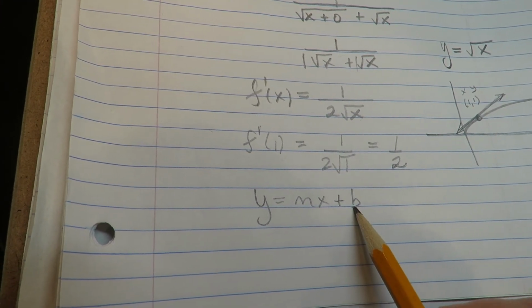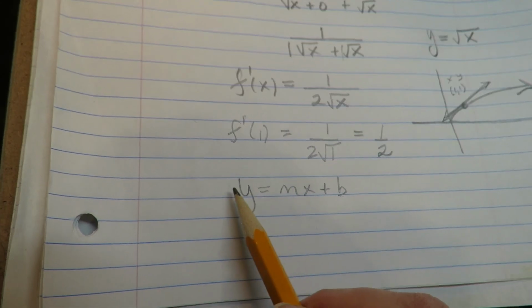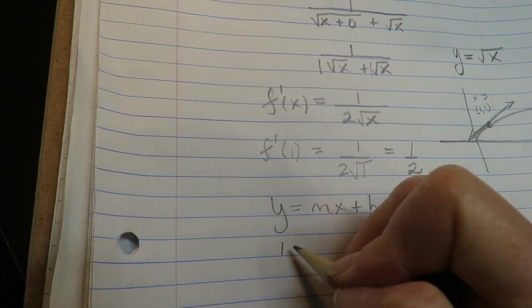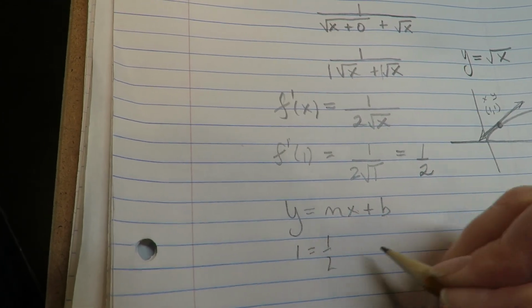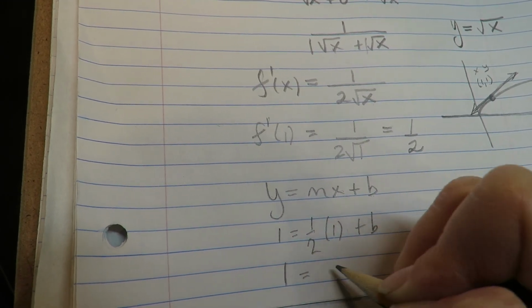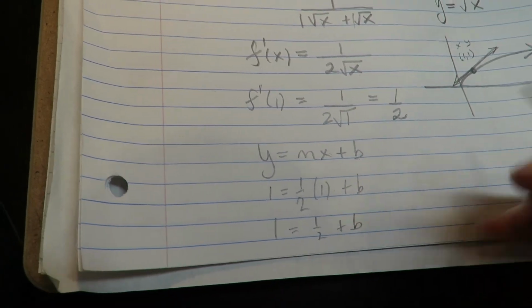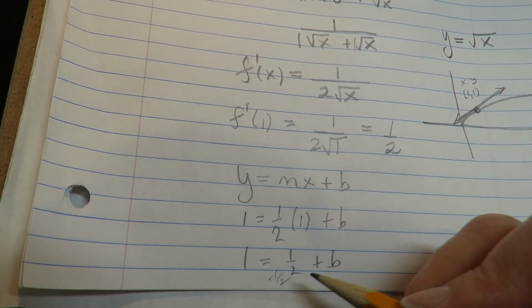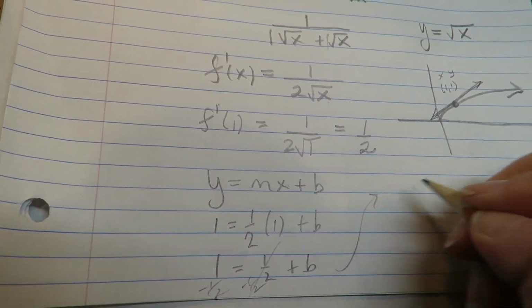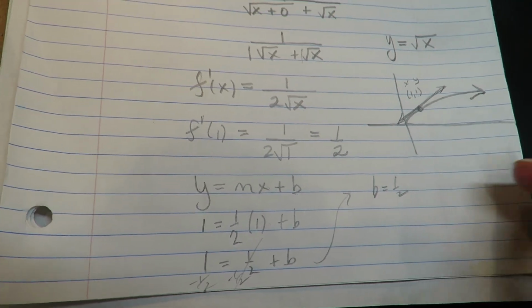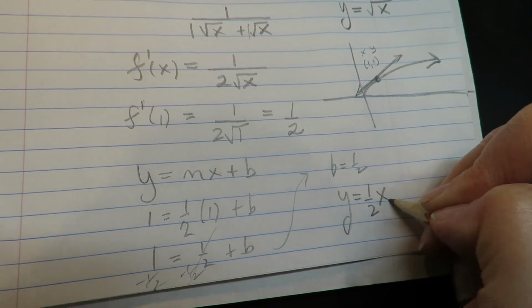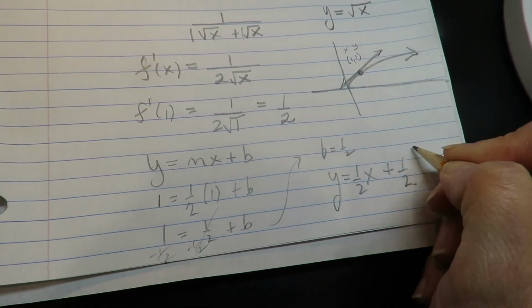The last thing we have to find now is b. So to find b, we have to plug in y, m, and x. So y is 1, m is 1/2, x is 1, and b is what we're looking for. Alright, so we're just going to subtract 1/2 to the other side. So b is going to equal 1/2. Alright, so final answer will be y equals 1/2 x plus 1/2, because b also came out as 1/2.